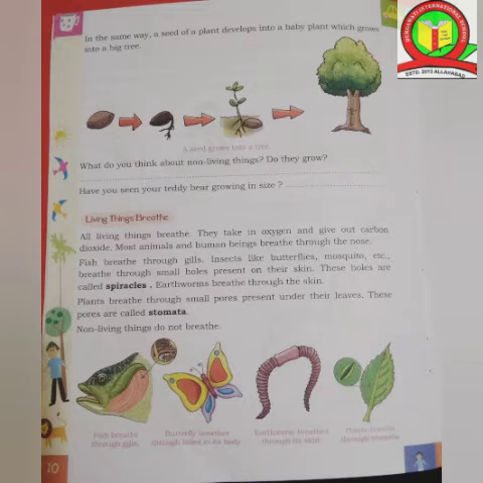The next heading is living things breathe. All living things breathe. They take in oxygen and give out carbon dioxide. Most animals and human beings breathe through the nose. Fish breathe through gills. Insects like butterflies, mosquito, etc. breathe through small holes present on their skin. These holes are called spiracles.